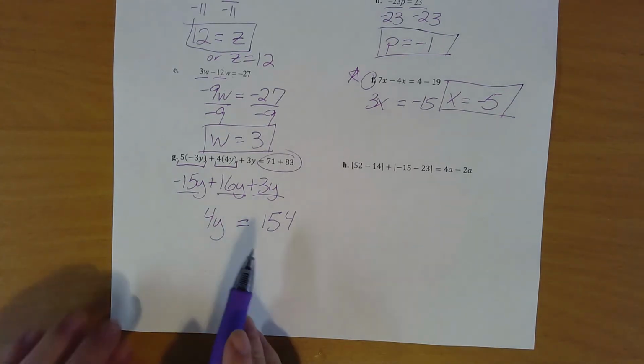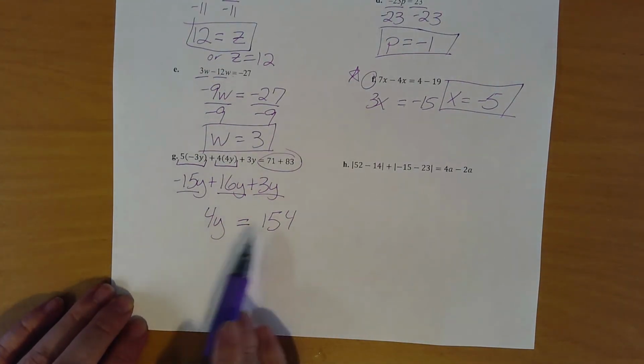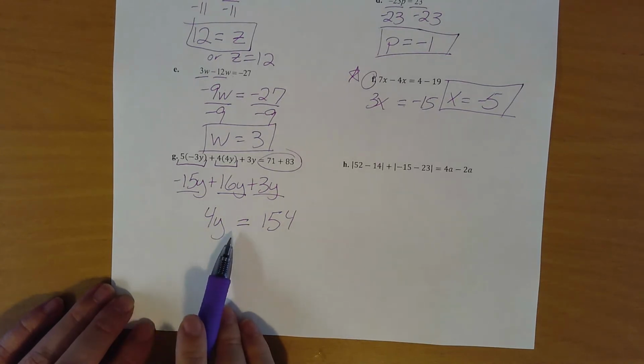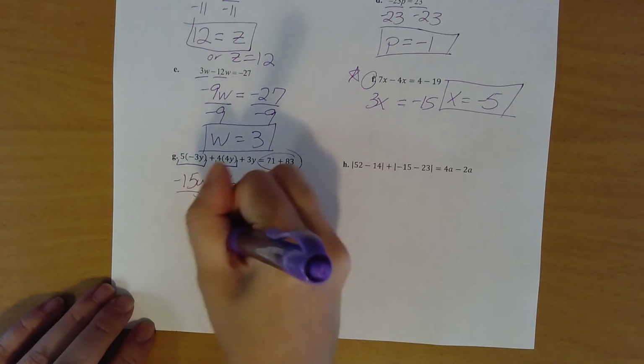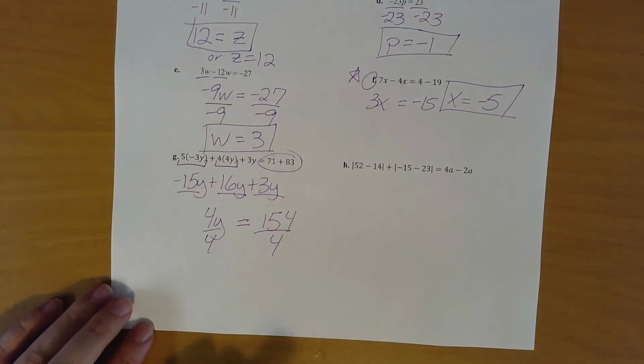So at this step, I've got 4y equals 154, and I should be dividing both sides by 4, I hope.